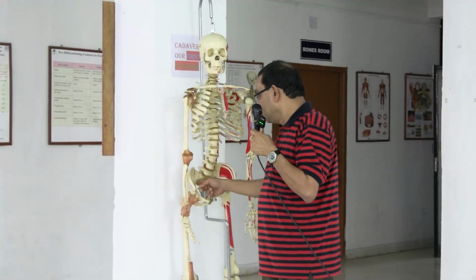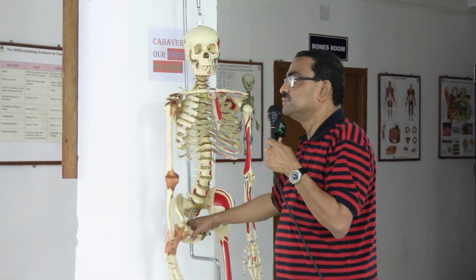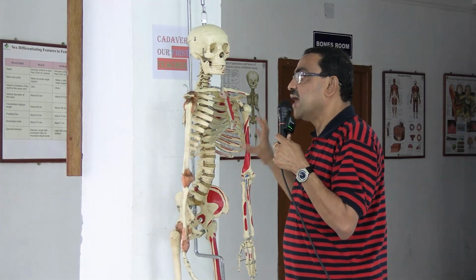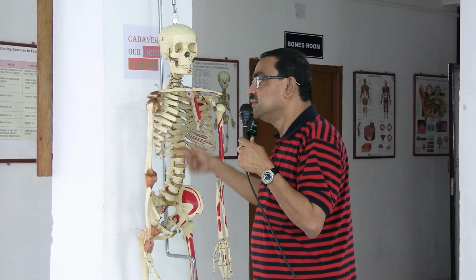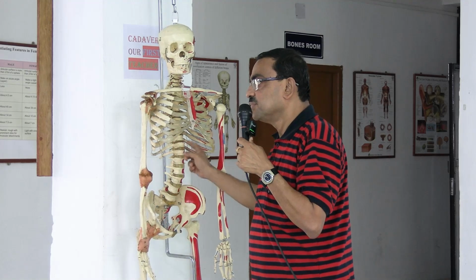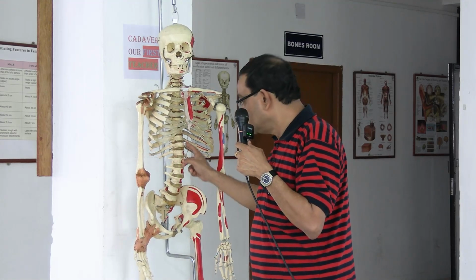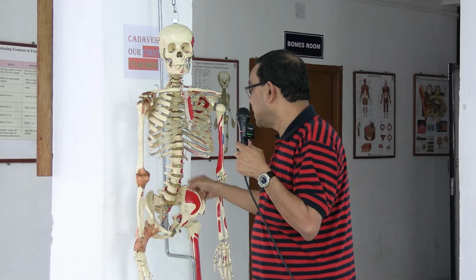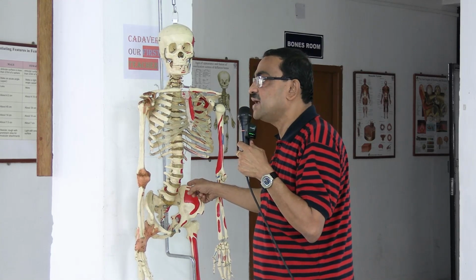So, about the abdominal part, we are getting the anterior relations. That means there are gonadal arteries, the root of the mesentery on the right side, and the apex of the pelvic colon on the left side.